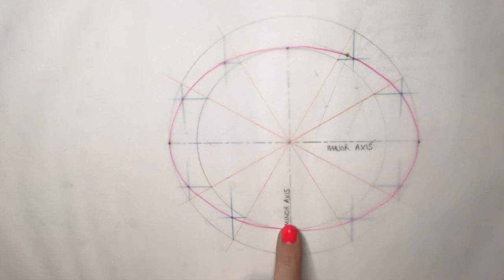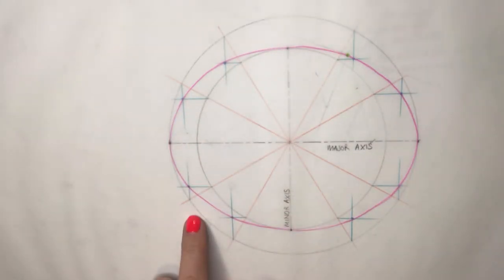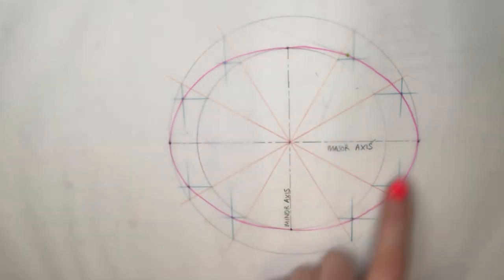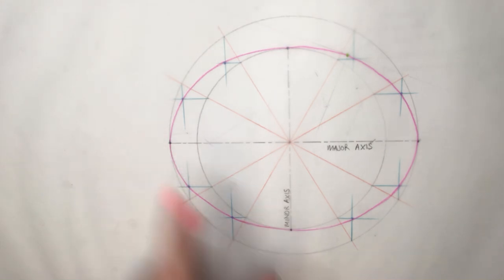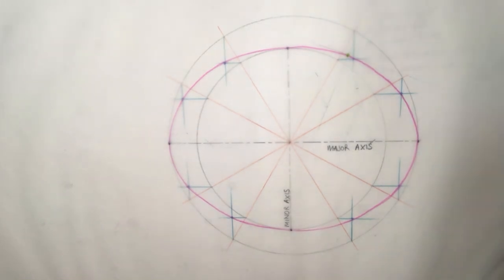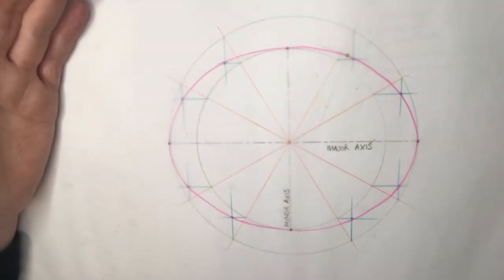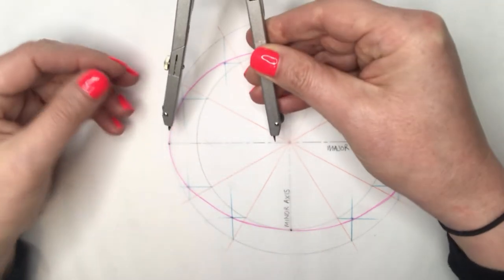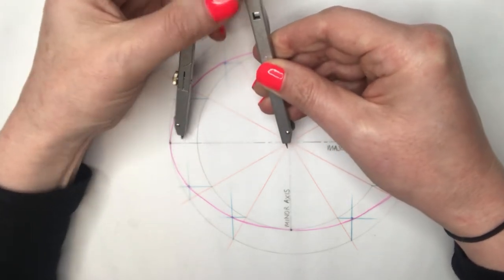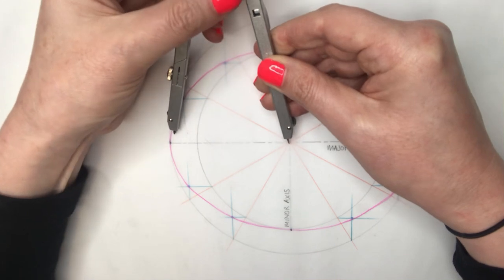Okay, so we have our ellipse here that we've already constructed using the concentric circles method in the previous video. The shorter line here is the minor axis and the longer line is the major axis. Now, an important thing about ellipses is you have to find the focal points, so we're going to find them now. In order to find the focal points on an ellipse, what you do is you take your compass and you set it to half the major axis. Just going to do that here now.